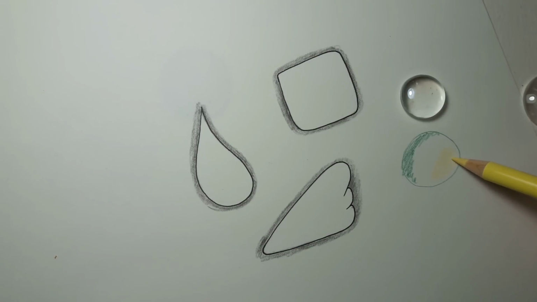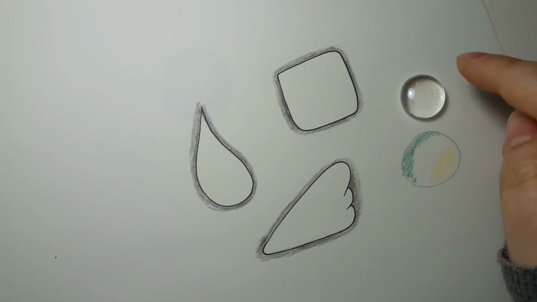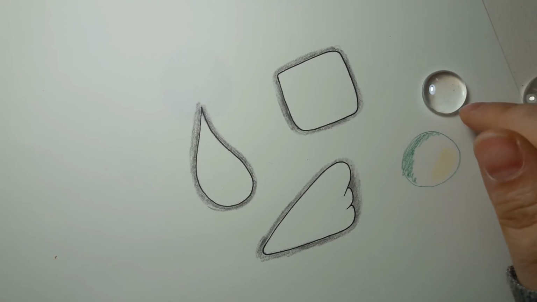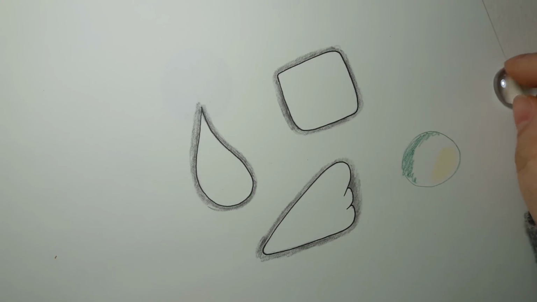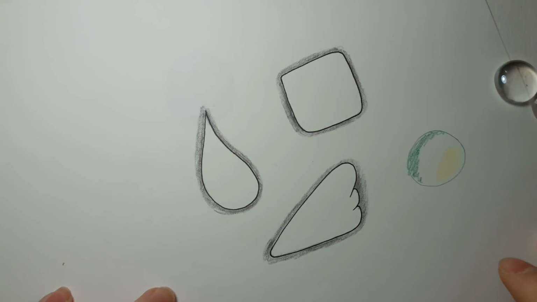But it can be either. It doesn't really matter on that one, as long as it shows the same curvature as the edge of your gem, or your gem shape in general. Okay, so let's move on.